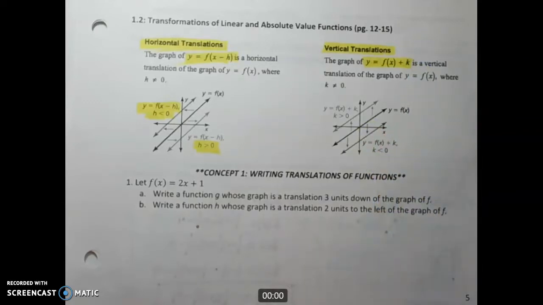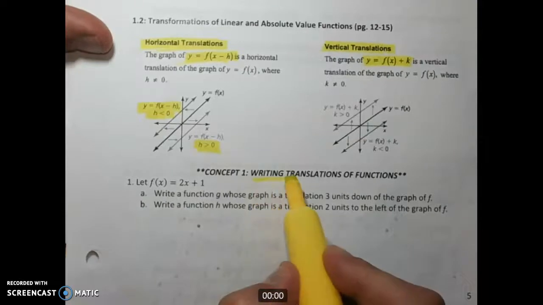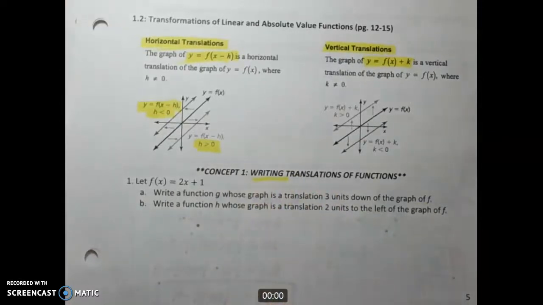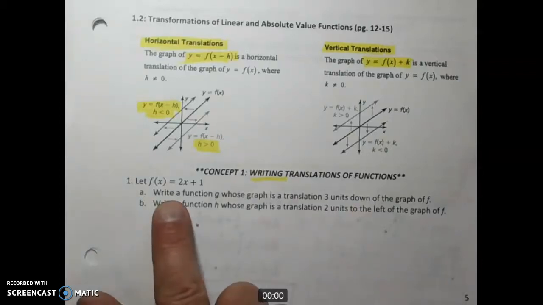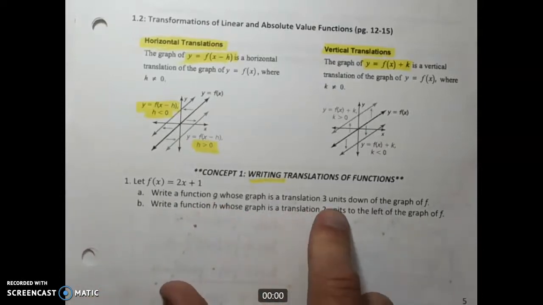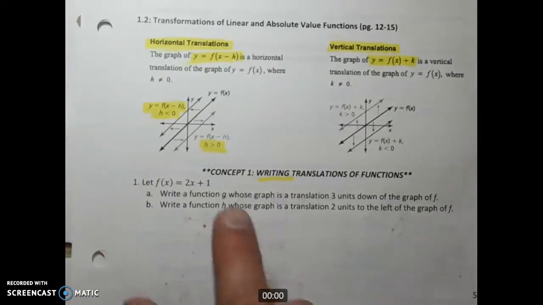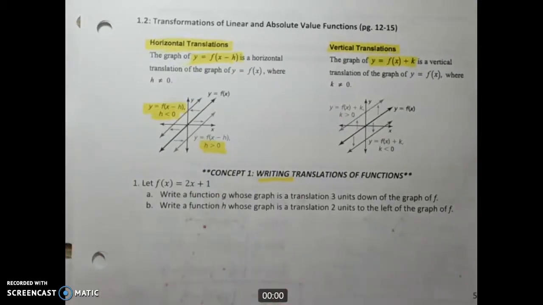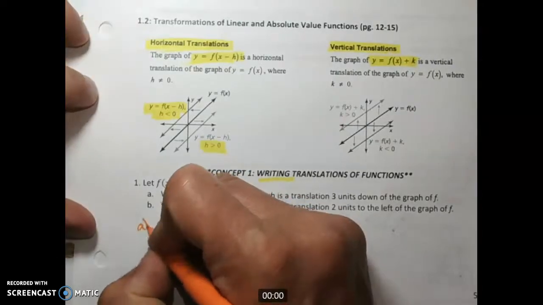So what I'm going to do is write the transformation. In number 1, I have f of x equals 2x plus 1. That is the initial function that we have. It's not a parent function. It's already been transformed. But in A, I'm going to write a new function, g, whose graph is a transformation 3 units down of the graph of f. So now I'm manipulating this already manipulated function. Here we go. A.